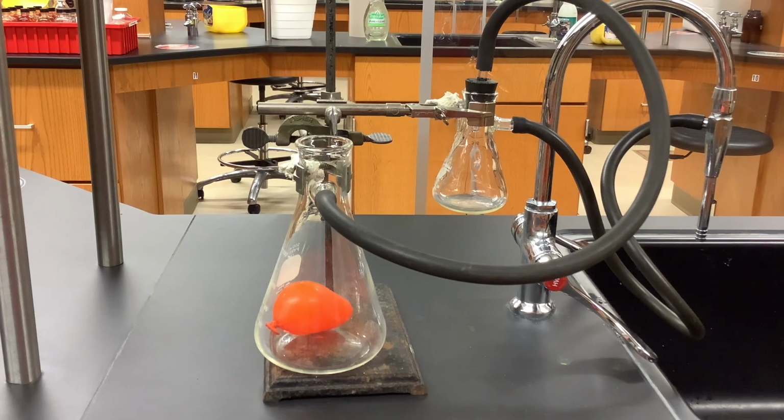In this experiment, we're going to be looking at the effects of Boyle's law. This is one of the gas laws that relates the pressure and the volume. So we're going to be looking at the volume of the gas inside of the orange balloon.